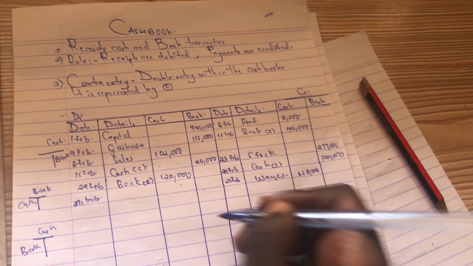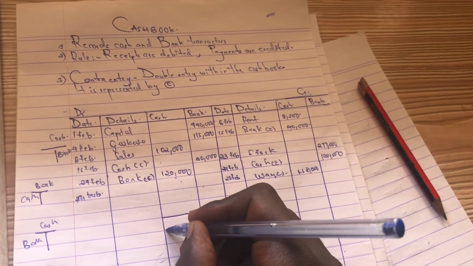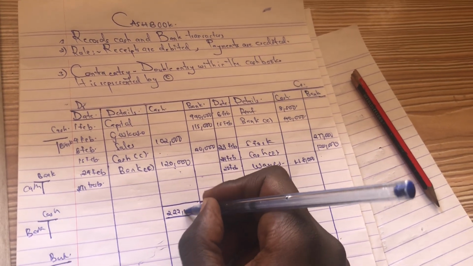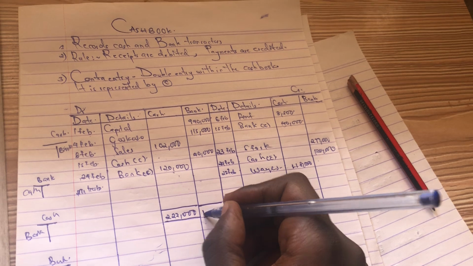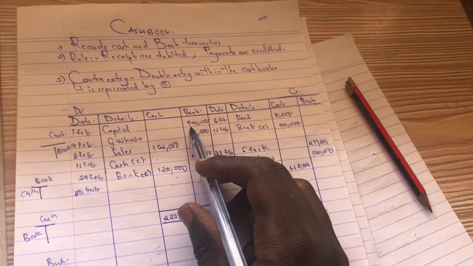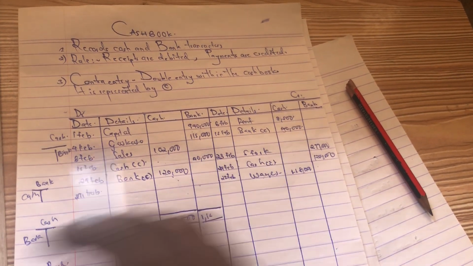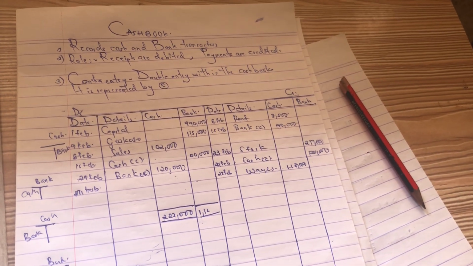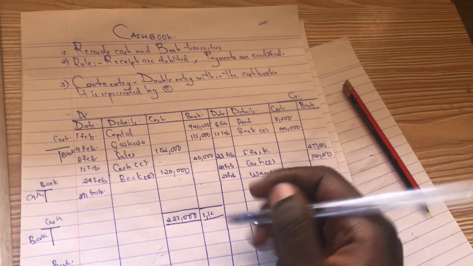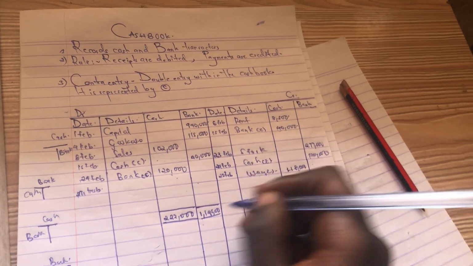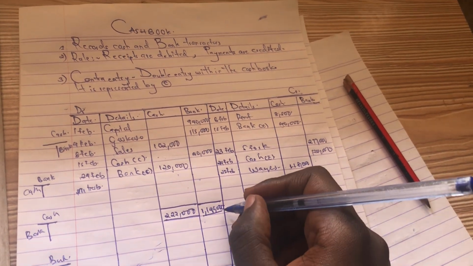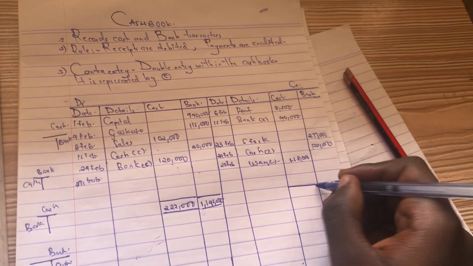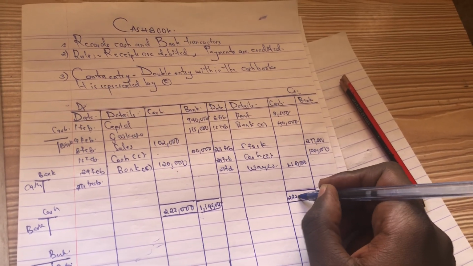We get the big side and we get the total here, which we said is 222,000. Here, when you add this 940, let me add it on my calculator, we actually get 114,500. So this side should also amount to the same amount.